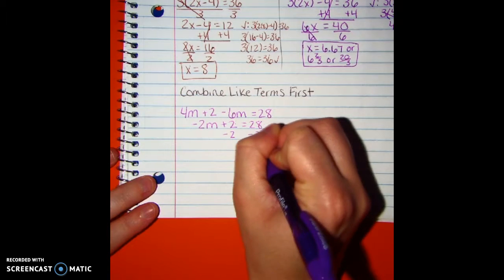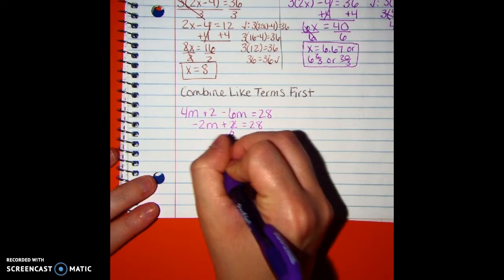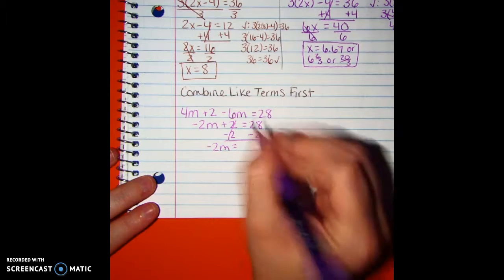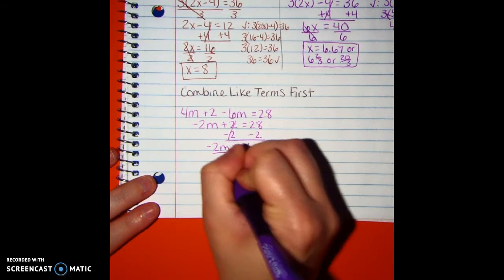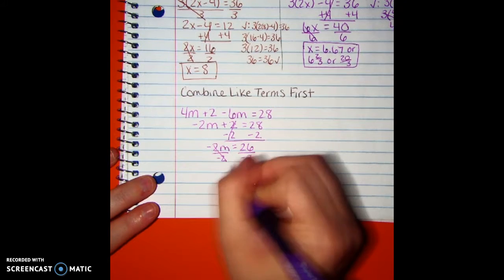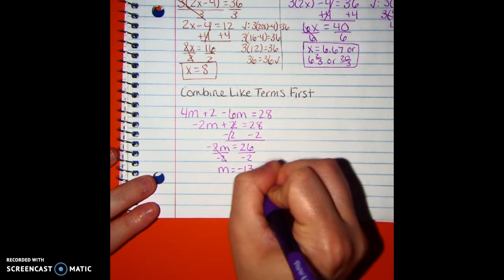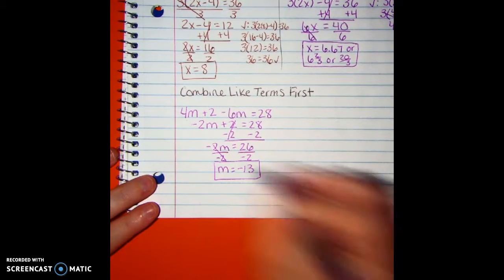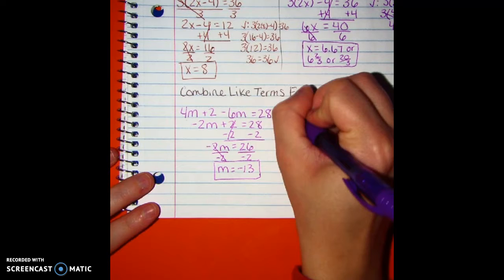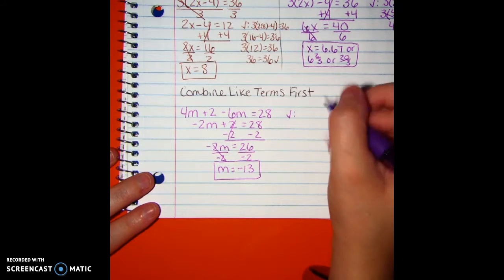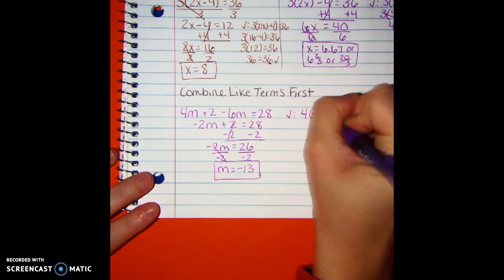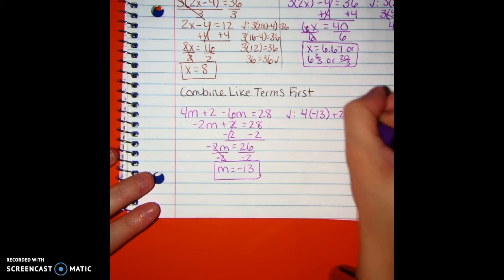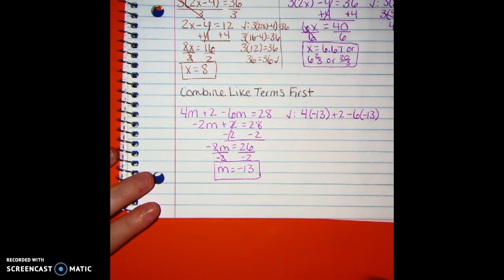Subtract 2. That gets me negative 2m equals 26. Divide by negative 2, m equals negative 13. Let's check our answer. Four times negative 13 plus 2 minus 6 times negative 13, you're going to have to substitute it twice, equals 28.